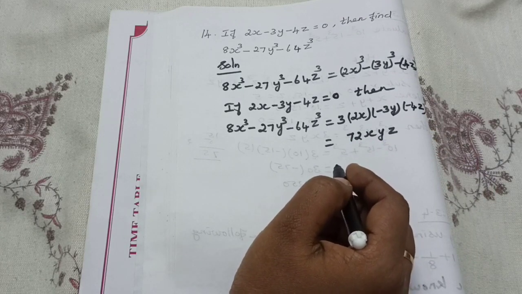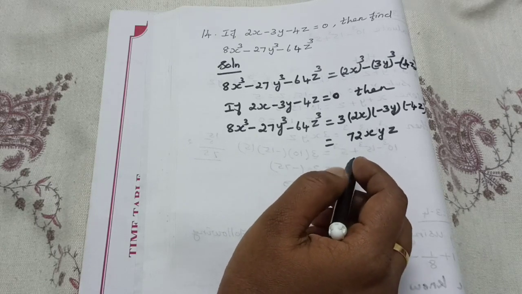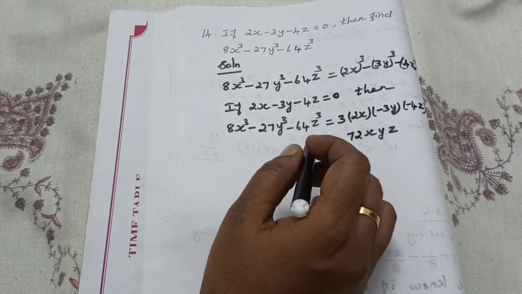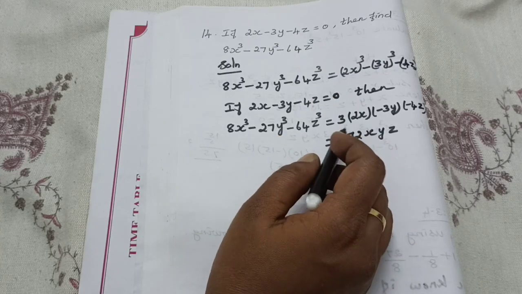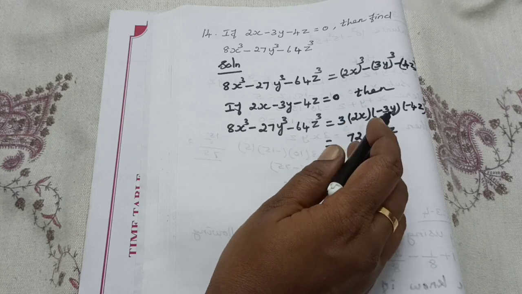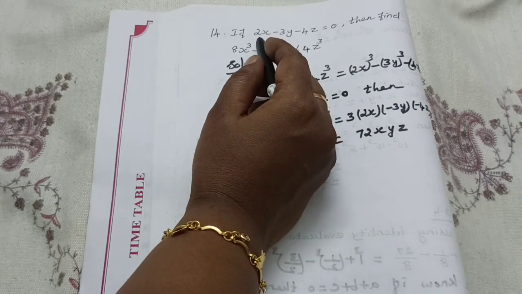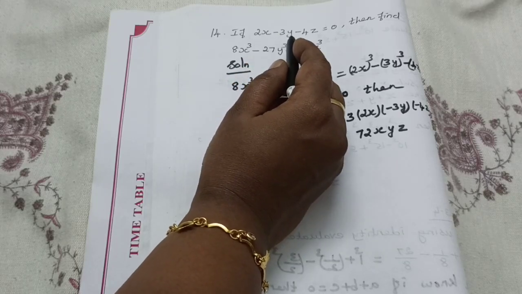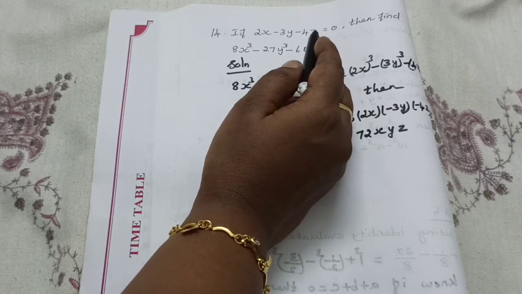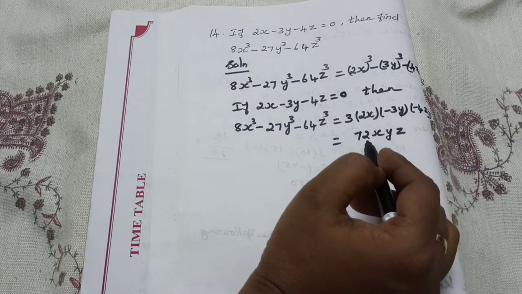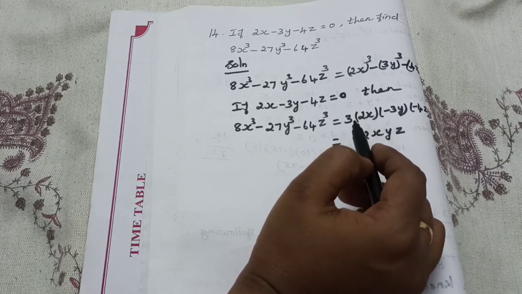Okay. Then previous formula only. Here also previous formula you know, isn't it? If a plus b plus c is equal to 0 means then we can write as a cube plus b cube plus c cube is equal to 3 into abc. Here directly given. Okay. 2x minus 3y minus 4z is equal to what is given? 0 is given. So directly we use these steps.